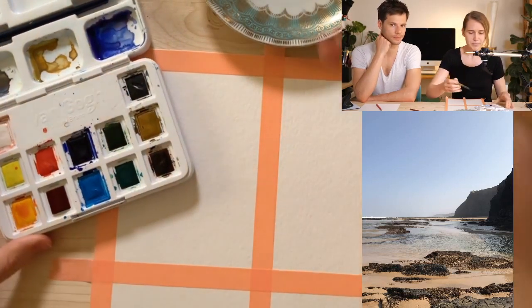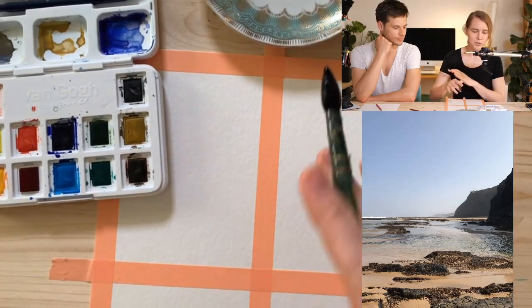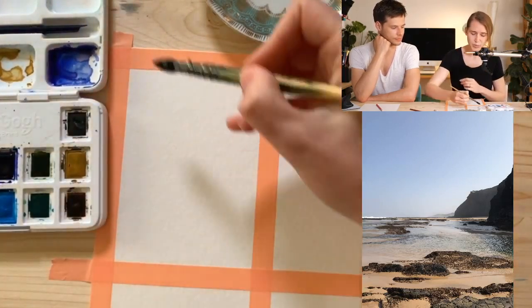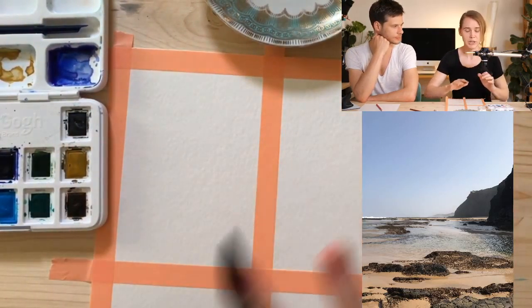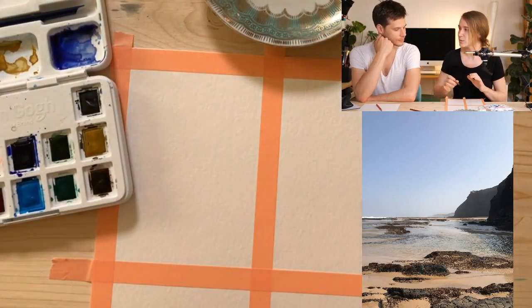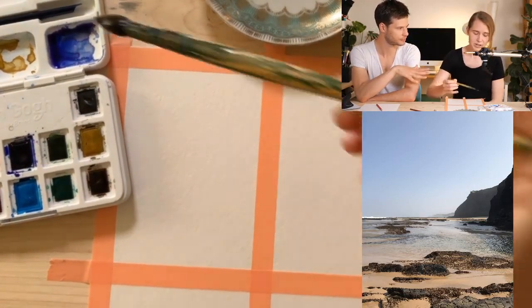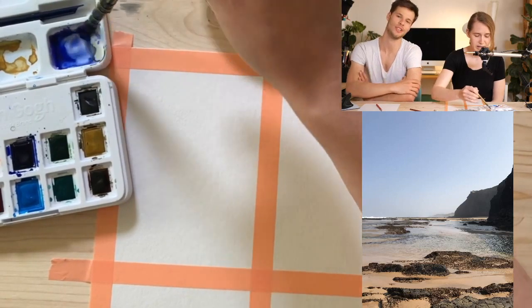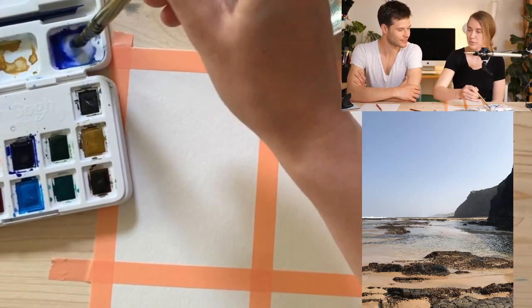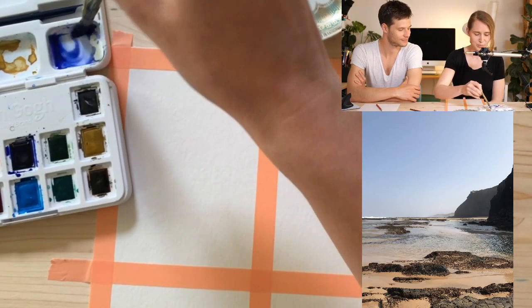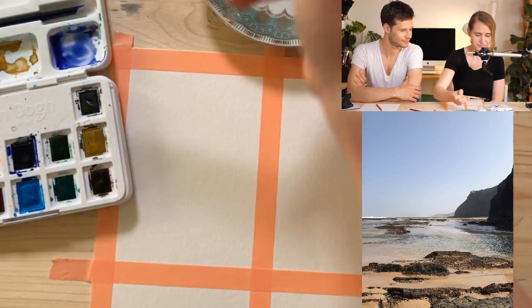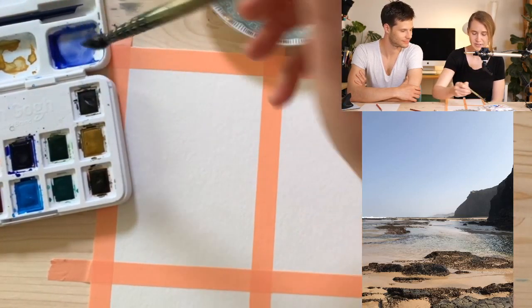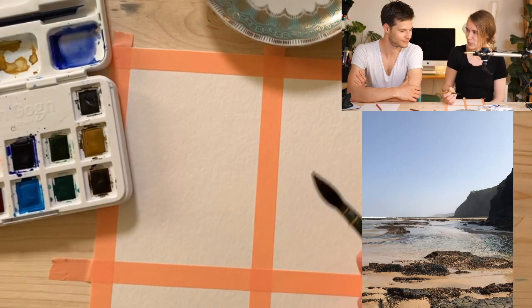So for this one, I don't want you to do wet on wet technique, which means that we're gonna wet the paper. We're gonna just dive right into the color. So leave the paper dry? Leave the paper dry. All right, you heard it. Dilute the color, and then just check what's going on.